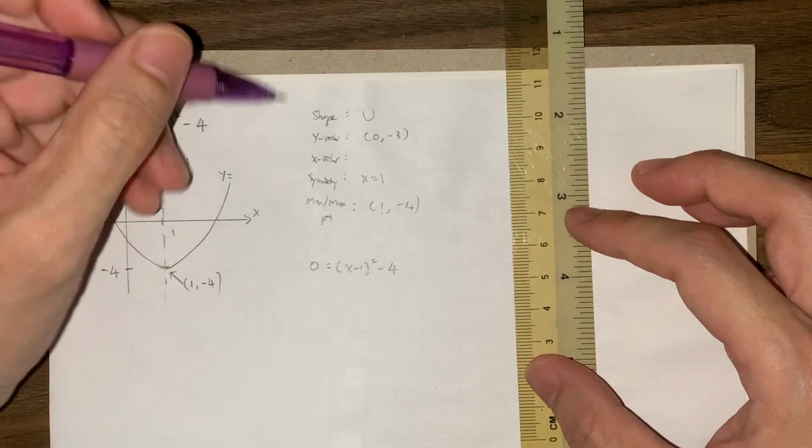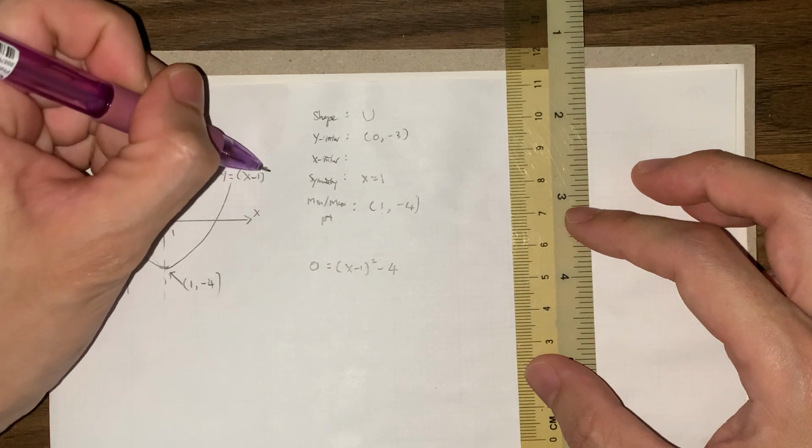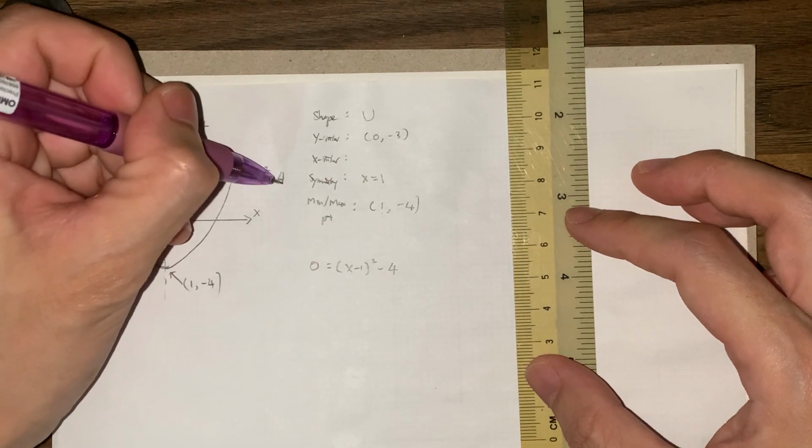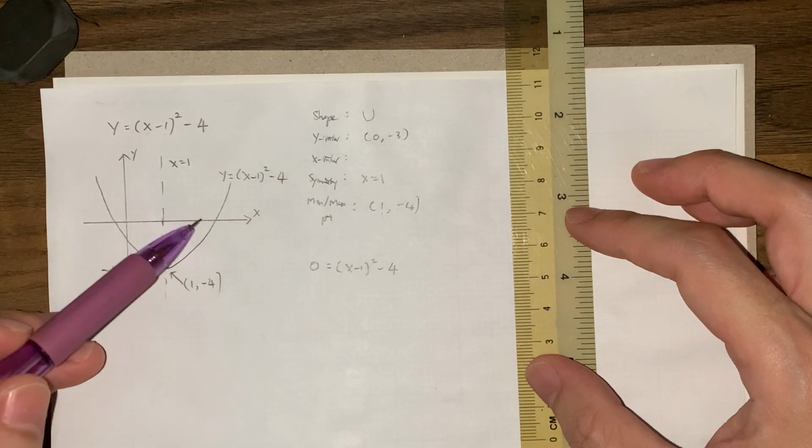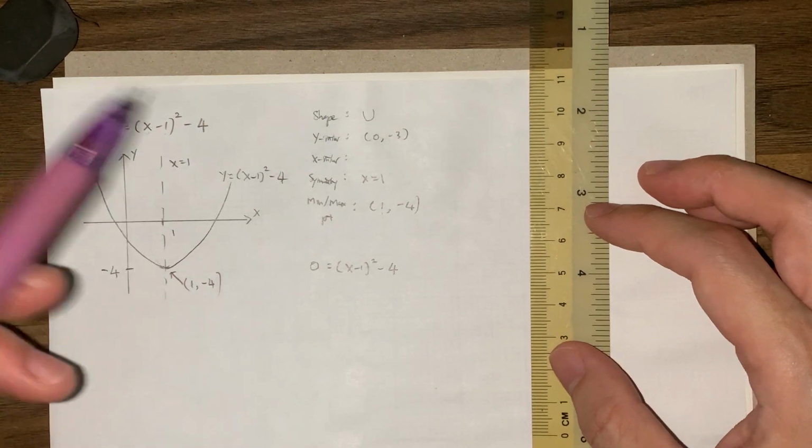Since we are at it, we might as well label the graph. So I've labeled the graph. I'm literally just short of these two numbers, the x-intercepts. So how do I do it? It actually is the same thing.